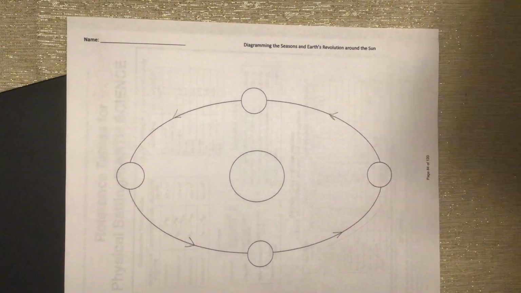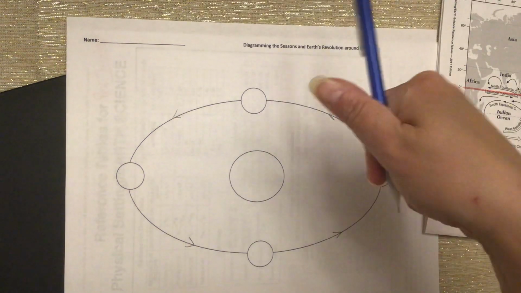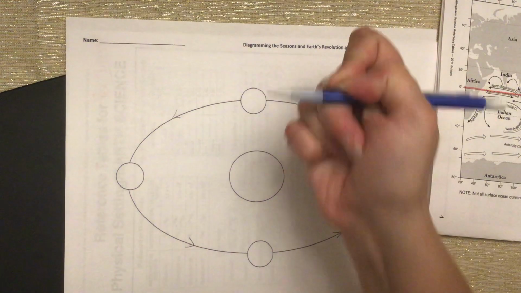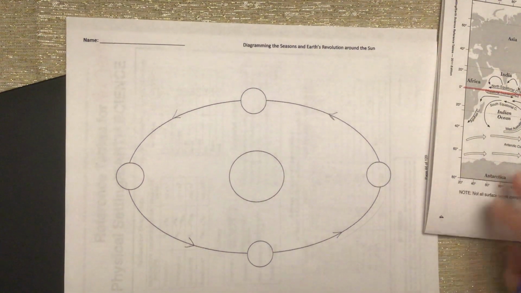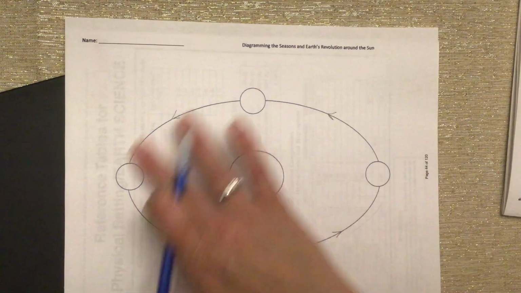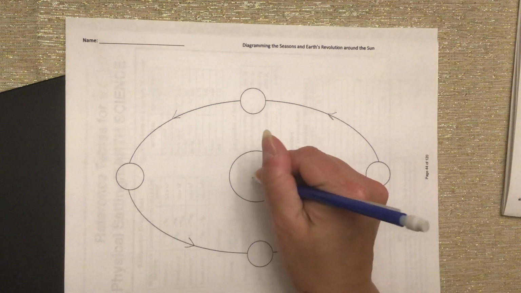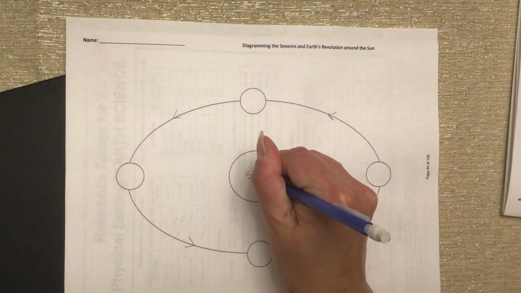Oh, by the way, you should also have your ESRT, a pencil, and maybe a colored pen or something, okay? Definitely a pencil though, you need a pencil, okay? So we know that the Earth revolves around the sun counterclockwise when looking from above the sun's North Pole. Oh, by the way, if you want to, you can label this the sun.